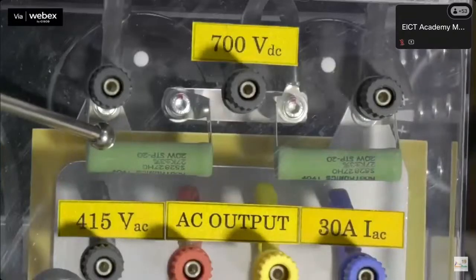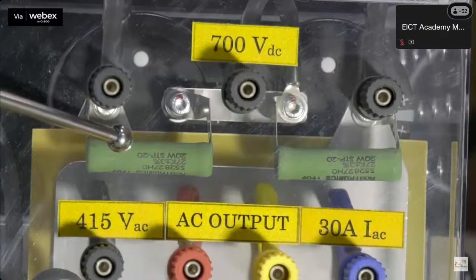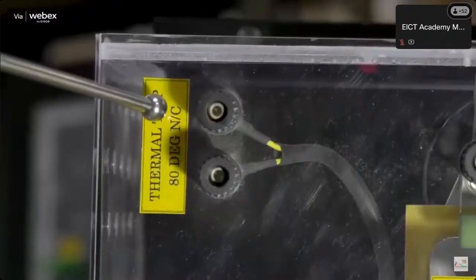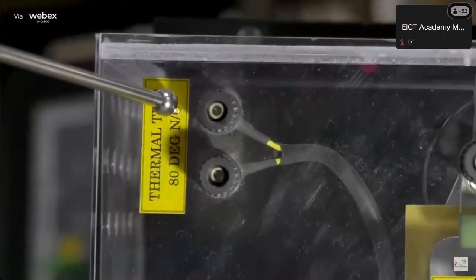Across each capacitor, bleeder resistors are connected to discharge the stored energy in the capacitors when the inverter is not in operation. Apart from this, the IGBT module also has an inbuilt thermal trip protection feature in case the device exceeds the threshold temperature. Let's talk about the detailing of the power amplifier operation.